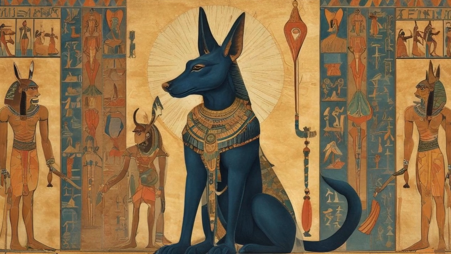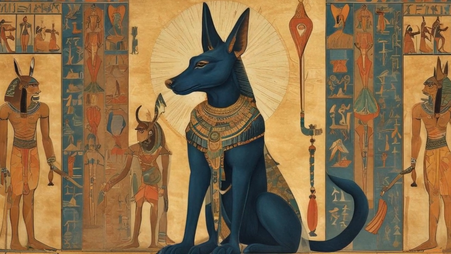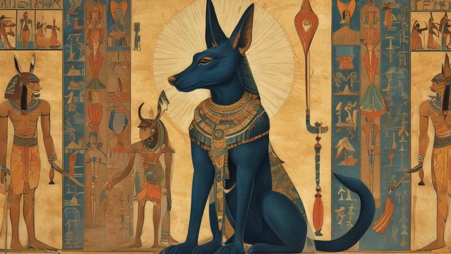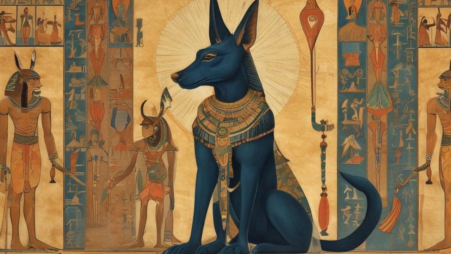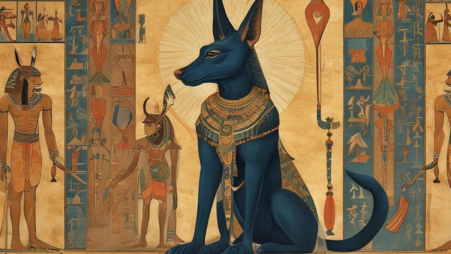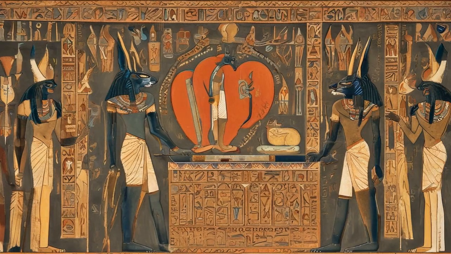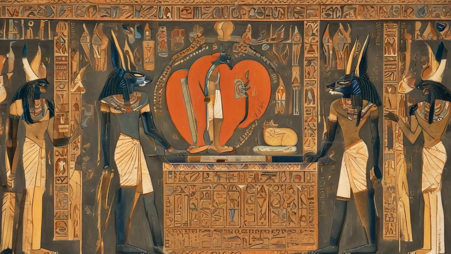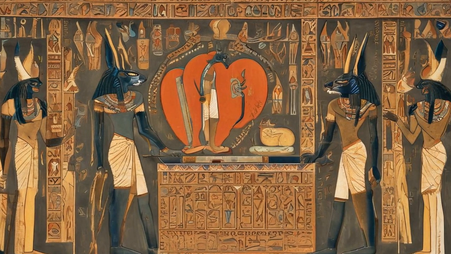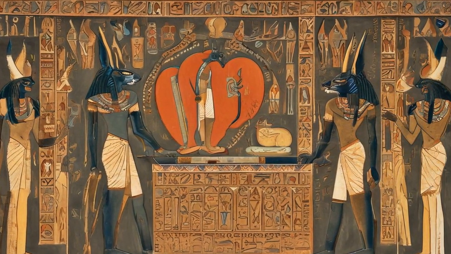In the heart of ancient Egypt, where the sands of time whispered tales of gods and pharaohs, there existed a sacred text known as the Book of the Dead. This enigmatic collection of spells, hymns, and illustrations served as a guide for the deceased, aiding them in their perilous journey through the underworld and into the realm of the afterlife.